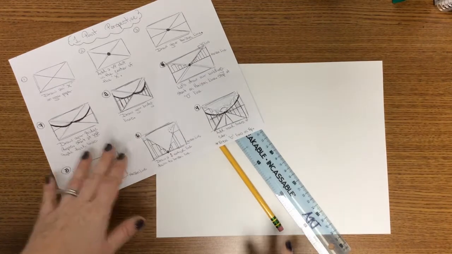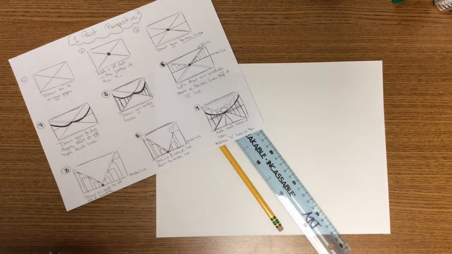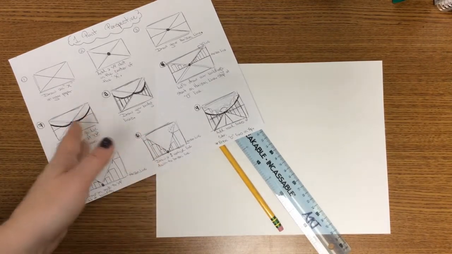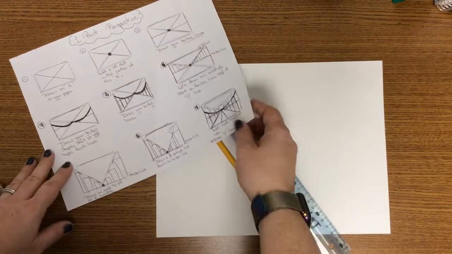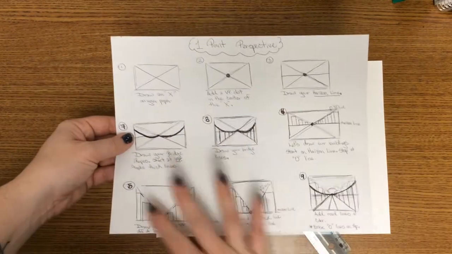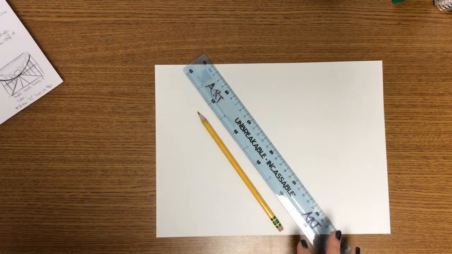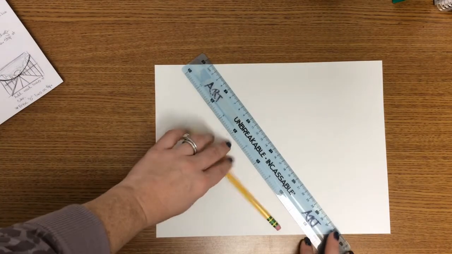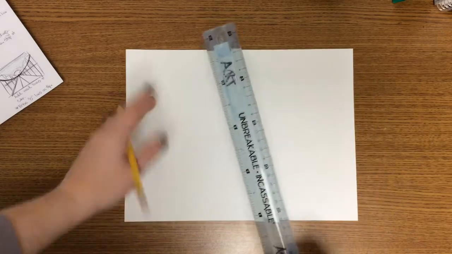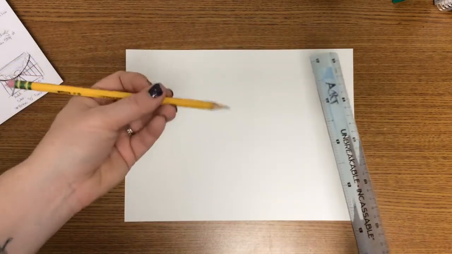So today we're going to be learning about one-point perspective, and we're going to be creating our own bridge. So I have a quick direction how-to sheet of how we're going to be creating our one-point perspective. And I would like you to take out a ruler as well as a pencil.